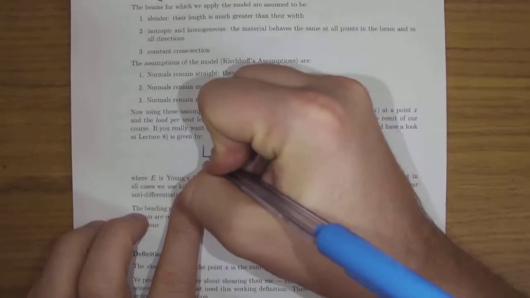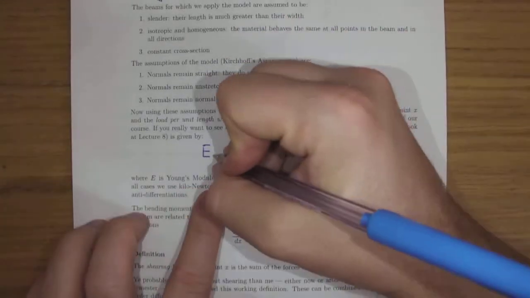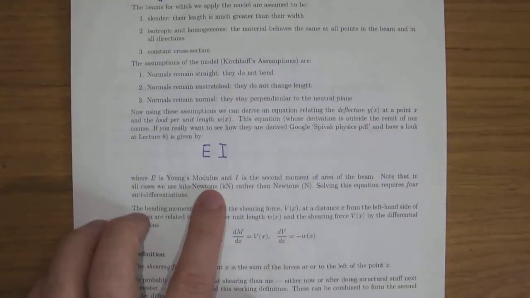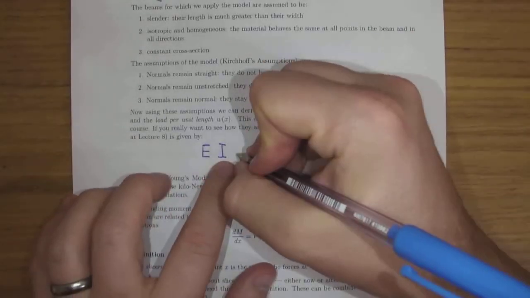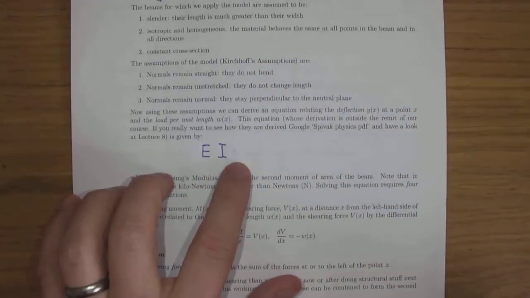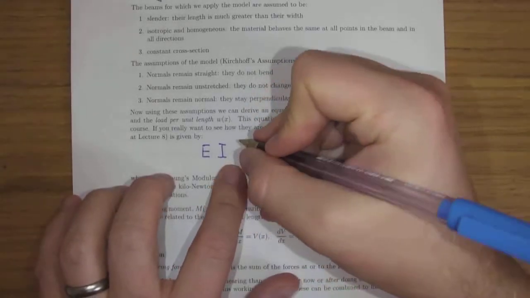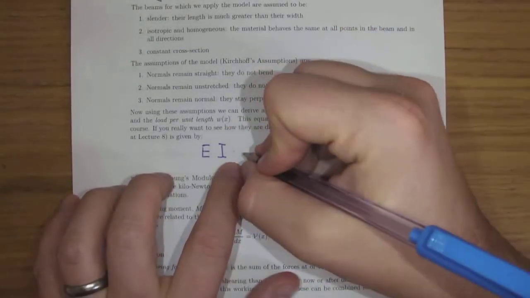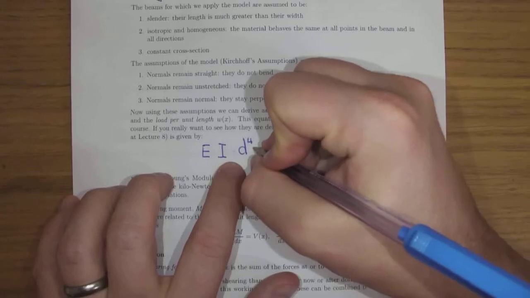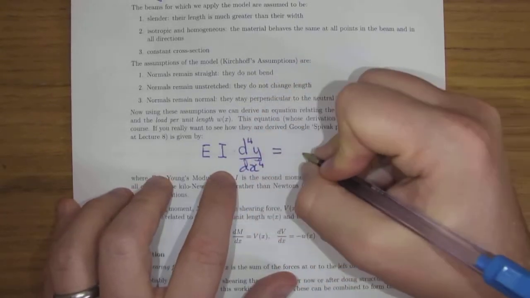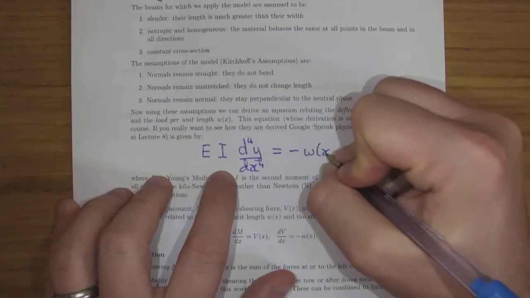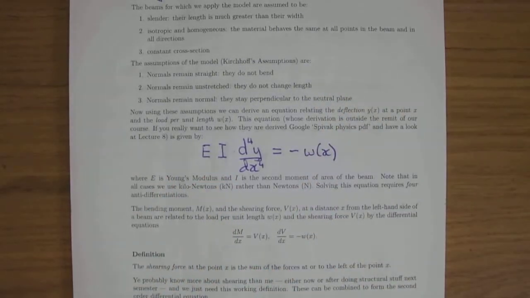It says that the Young's modulus of the material that comprises the beam, times the second moment of area of the beam, so related to the cross section, the dimensions of the beam, times, and I don't think you've ever seen fourth derivatives before, but you know they work, just differentiate 4 times. The fourth derivative of the deflection with respect to the distance along the beam is equal to minus the load per unit length. Now where that actually comes from, we're not going to show you.